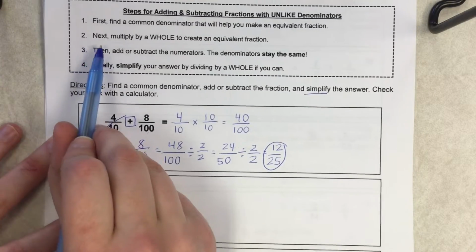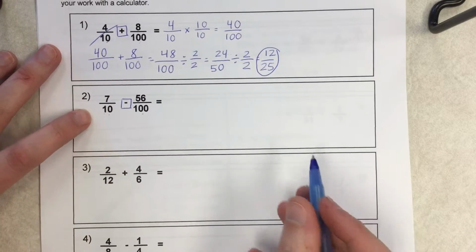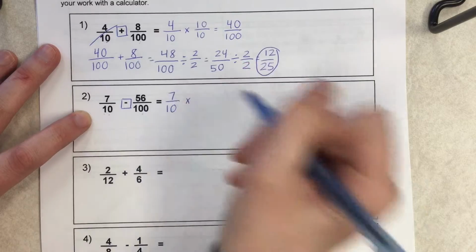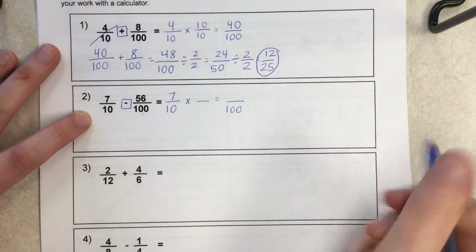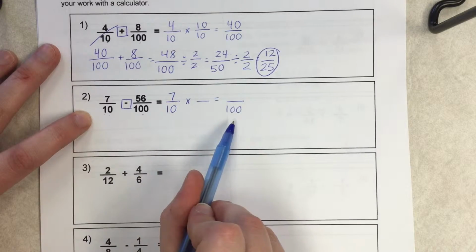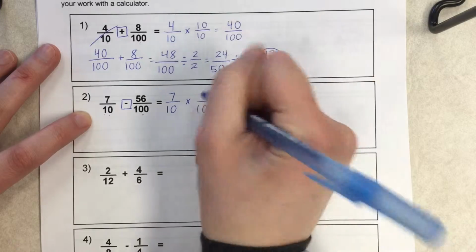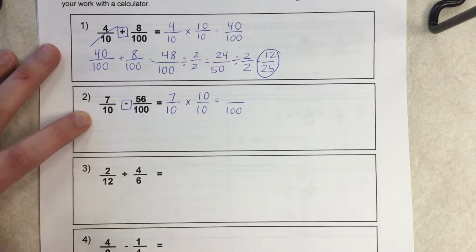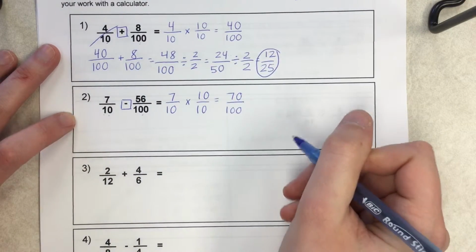So next, step 2, I can multiply by a whole to create an equivalent fraction. So 7/10 is the one I'm going to be changing. I'm going to multiply by some whole to get 100 in the denominator. So I need to think, 10 times what gets me to 100? I know 10 times 10 equals 100. Since I'm multiplying by a whole, because that's how we make equivalent fractions, a 10 has to be on the top. Then I can multiply 7 times 10, and that gets me to 70.